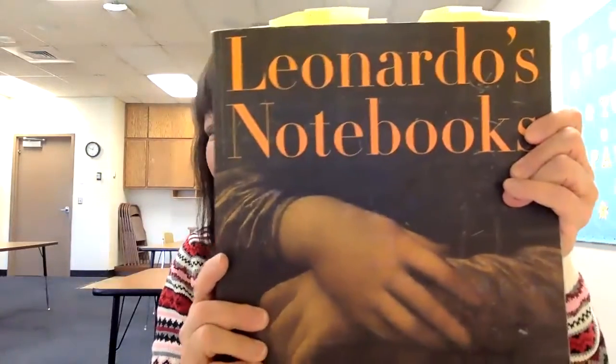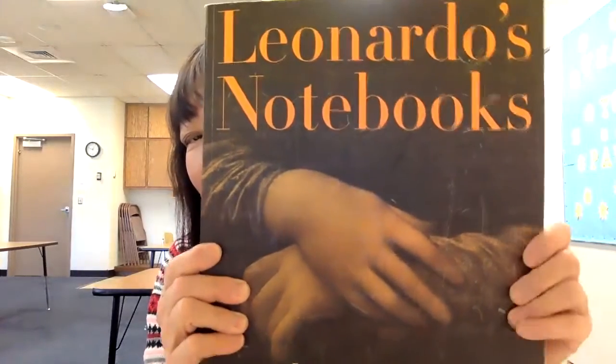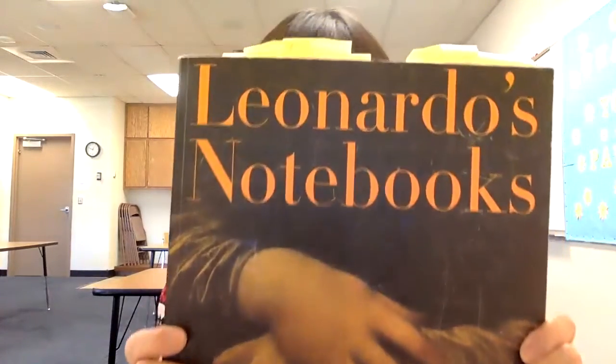Now, this week, I will use this big book, okay? This is called Leonardo's Notebook, and it shows you four different categories from this notebook, and gives you four different challenges according to each category.